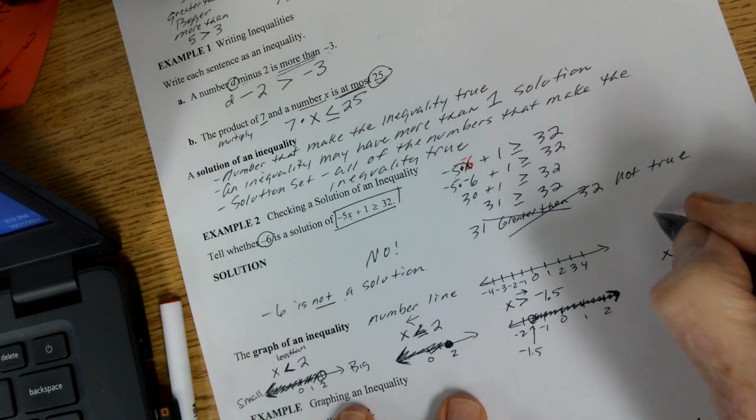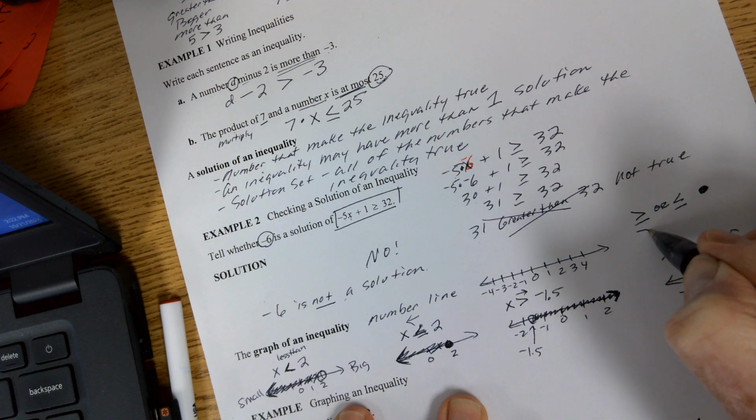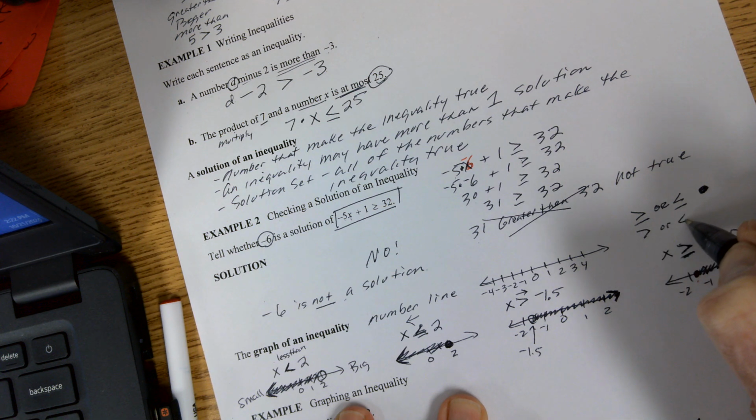Okay? So a closed circle is for greater than or equal to, or less than or equal to. Greater than or less than without the equal to is an open circle.